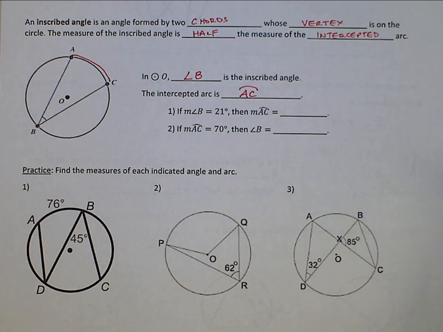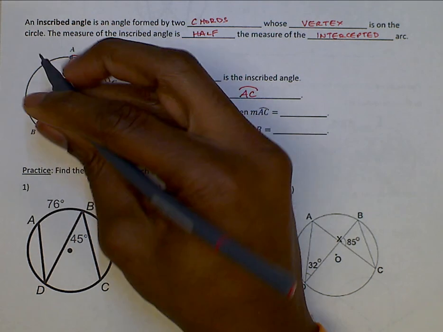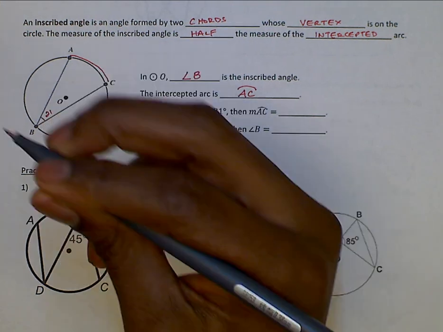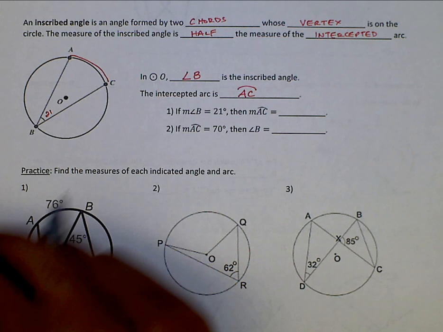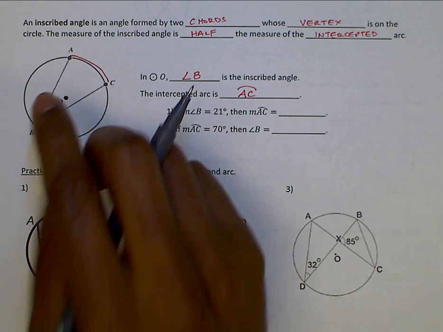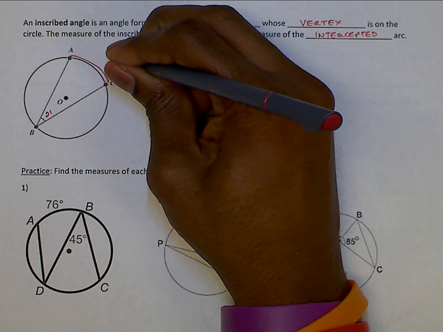Okay, so now referencing what an inscribed angle is and how we find its measure, if the measure of angle B is 21 degrees, find the measure of arc AC. They're asking us for a measure, which is just talking about an angle, not a length. So B is 21 degrees. The inscribed angle is half of the measure of the intercepted arc, and since we know this is 21, that arc must be double. So arc AC would be 42.